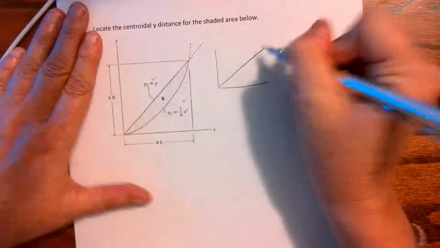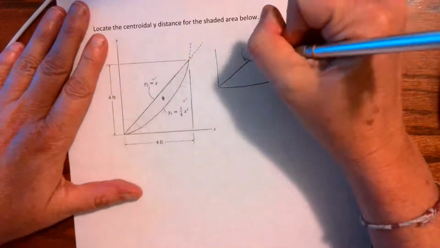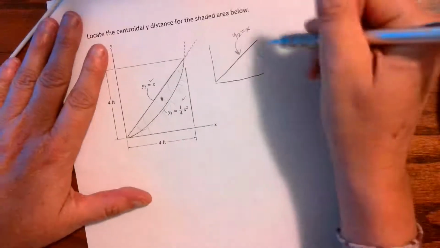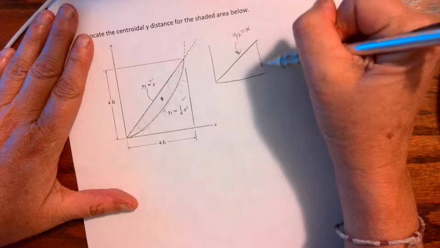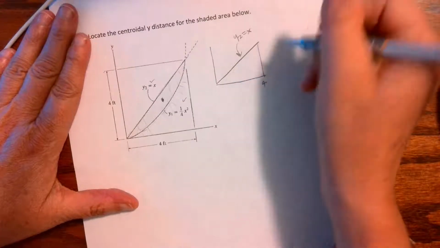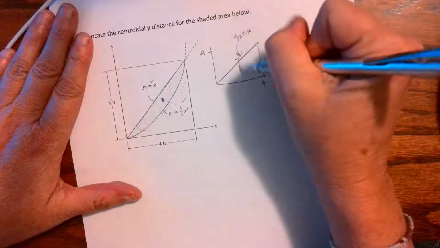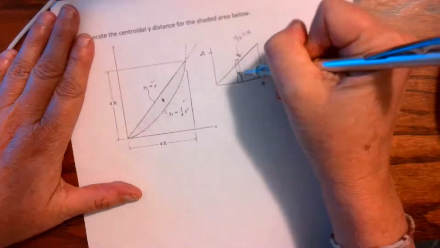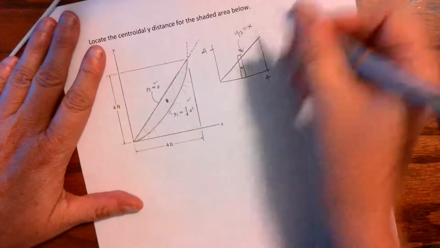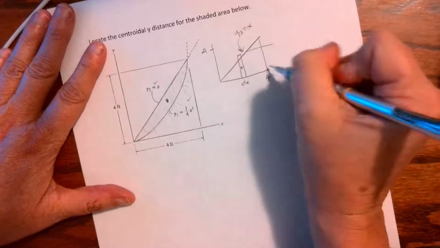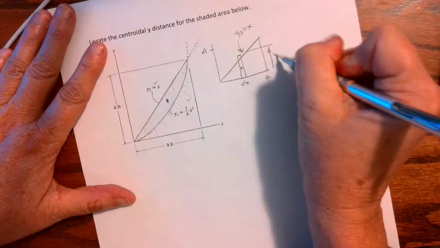And if I were to look at the entire triangle, this is going to be y2 equals x, and we are bounded here by 4 feet, and we're bounded here by 4 feet. And if I were to just draw a rectangular section, then I can see I'd be integrating dx. This distance up is y.